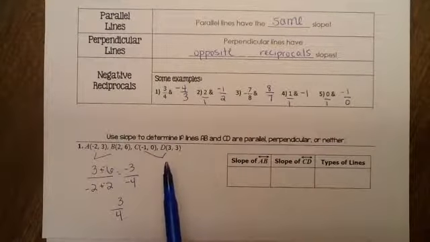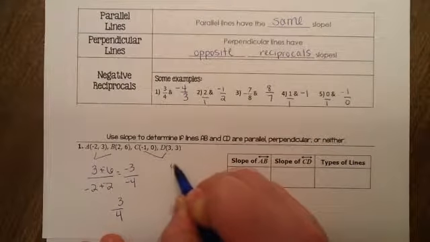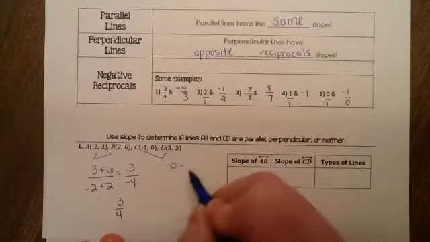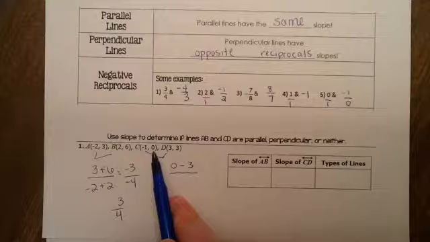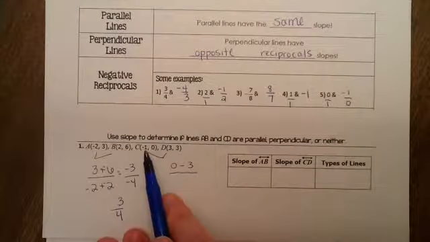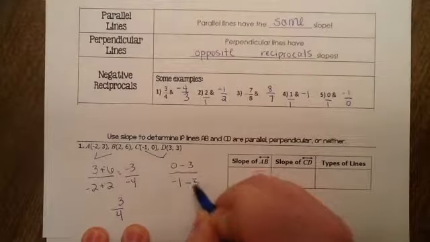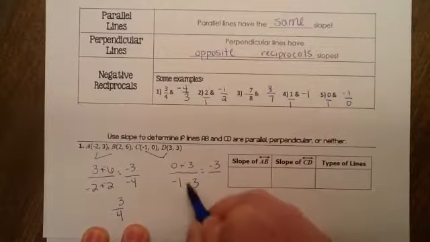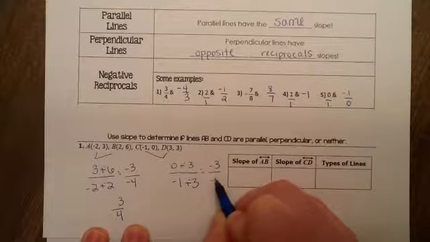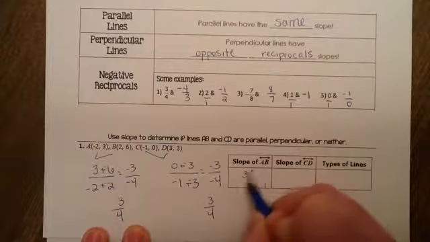I need to do the same with CD. Now it doesn't matter which y you choose first. Okay. So let's do 0 minus 3, all over. If I pick 0 first, what must I pick on bottom? Negative 1 minus 3. What do you get on top? Negative 3. And on bottom? Negative 4. So 3/4. So the slope of AB was 3/4.